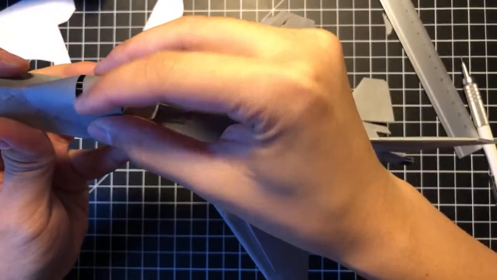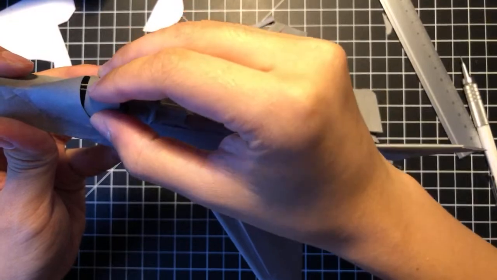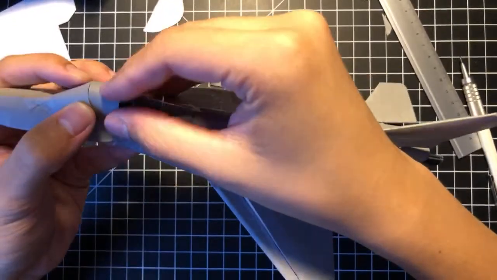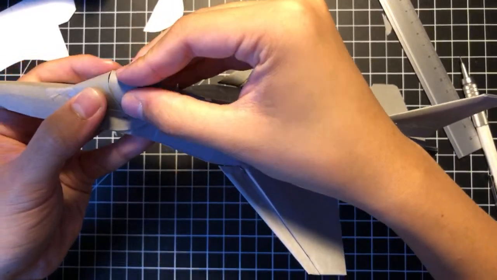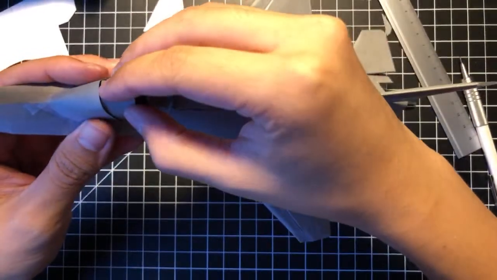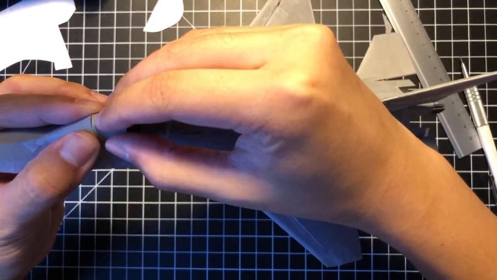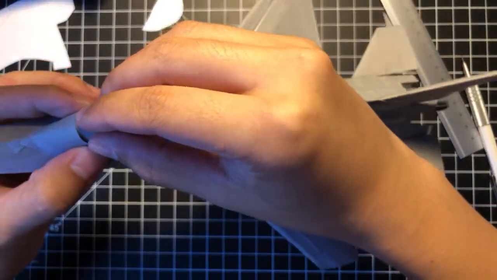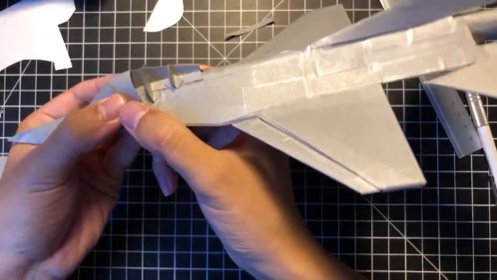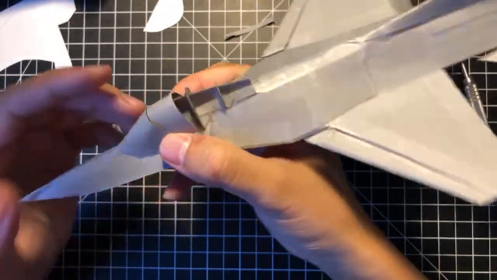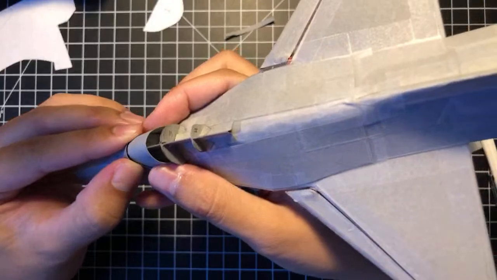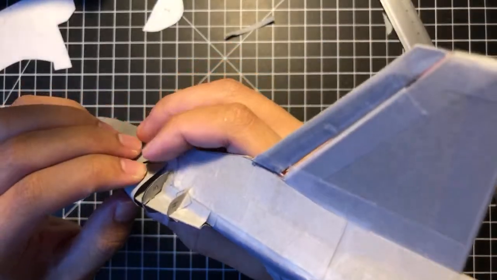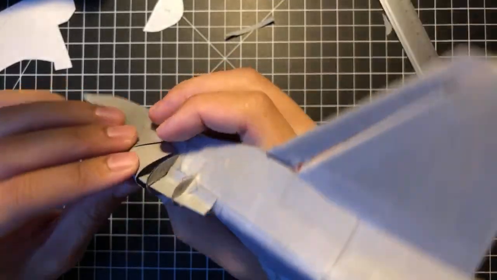A piece here, a piece here. Does that fit? Better than before. Certainly not perfect.